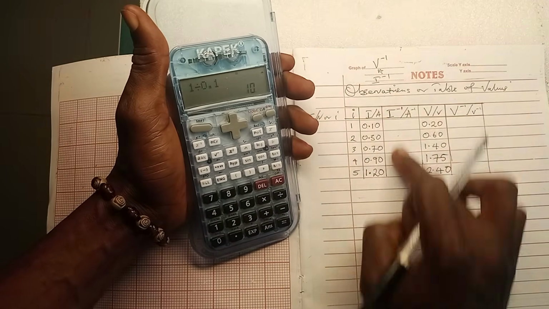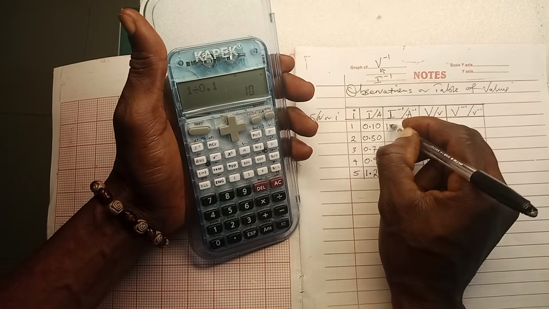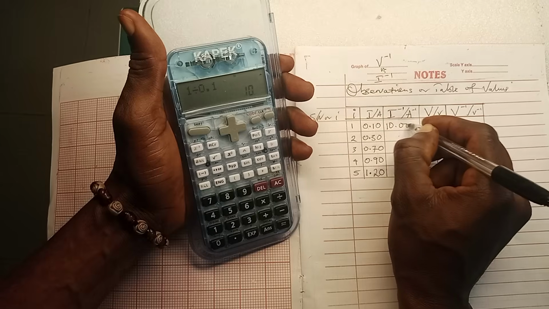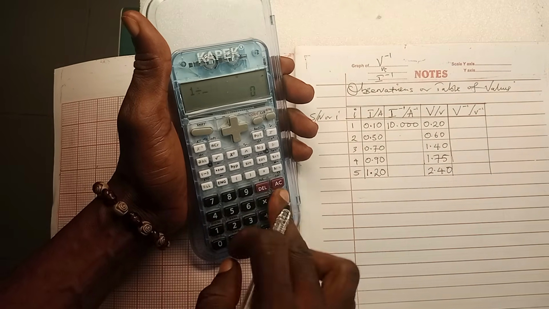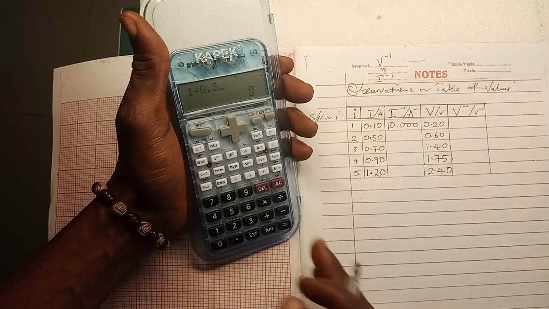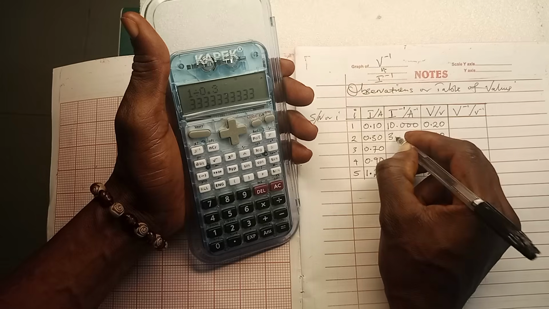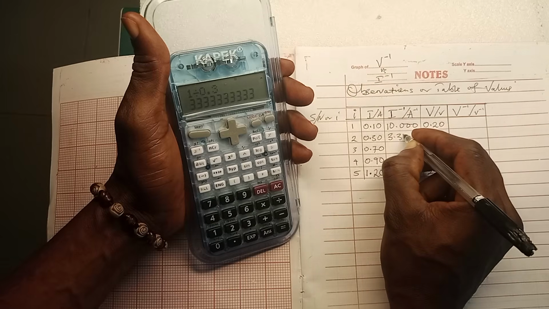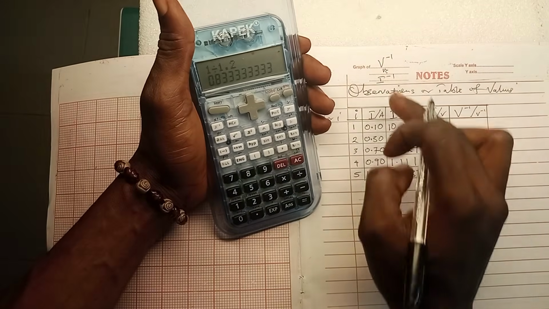We record this and this to 3 decimal places. So we have 10.000. Good. We have 1 divided by 0.3. What do we have? We have 3.333. So we are done with this column.